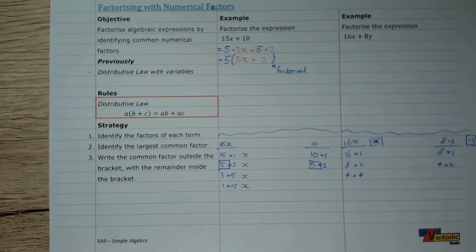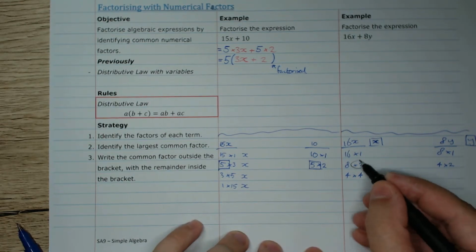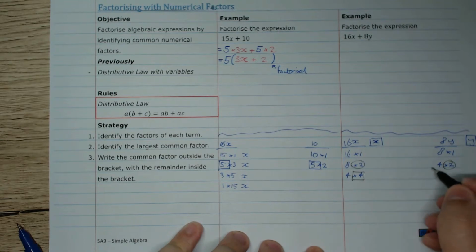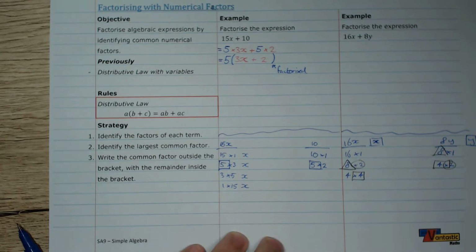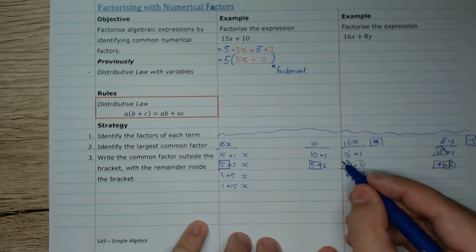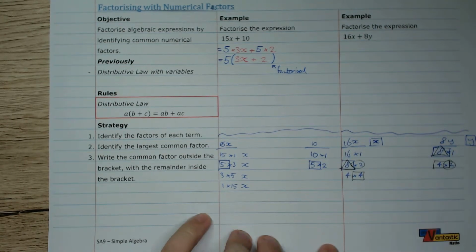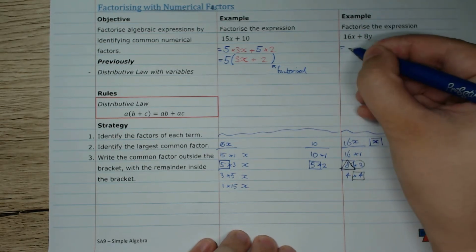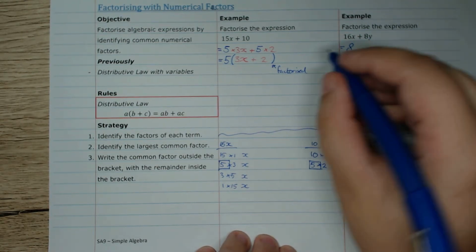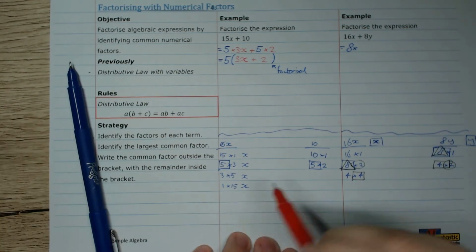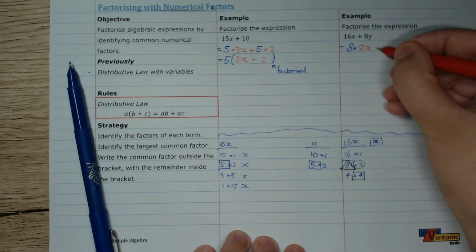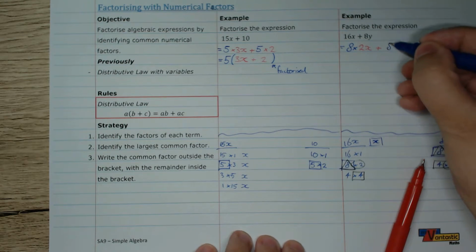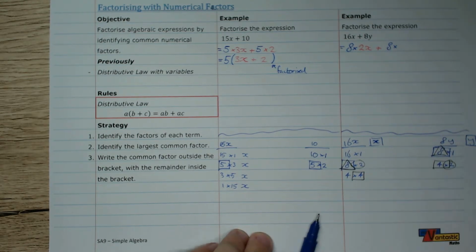And you'll notice here that we have a couple of different sets. We could take 2 as a common factor, we could take 4 as a common factor, we could take 8 as a common factor. All of them work. What I'm going to do is pull out the largest one, and in this case that appears to be 8. So I'm going to split this up into 8 times, the remainder is 2x, plus 8 times, and I've left 1y.